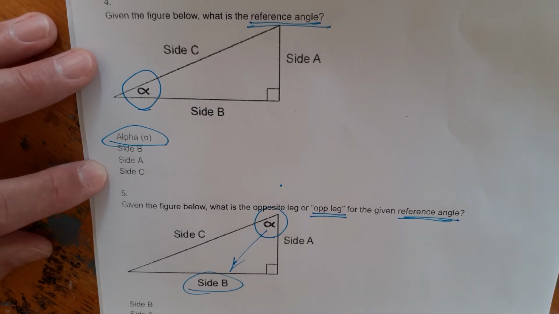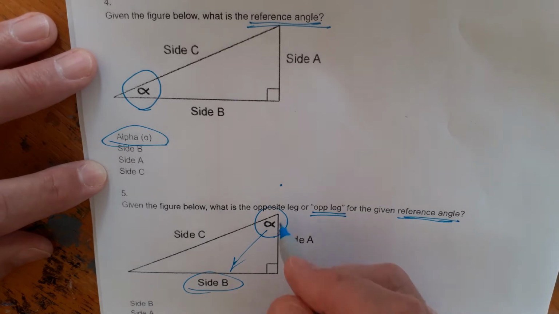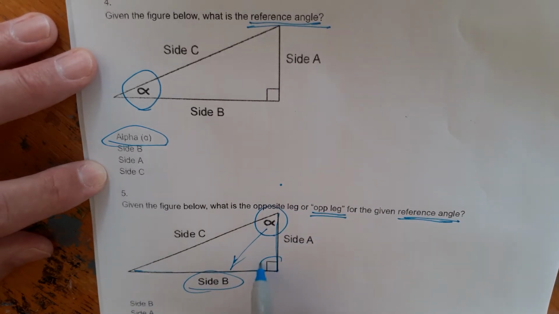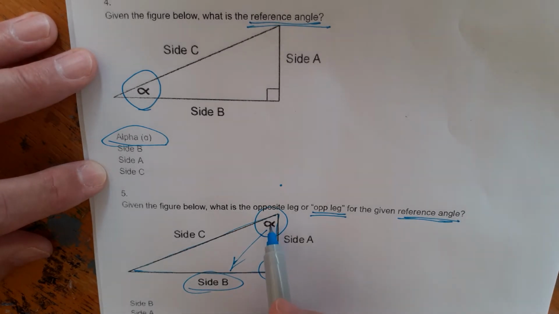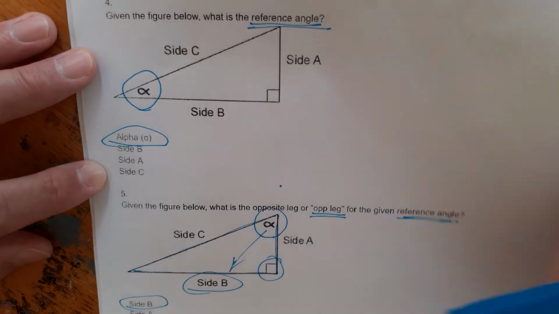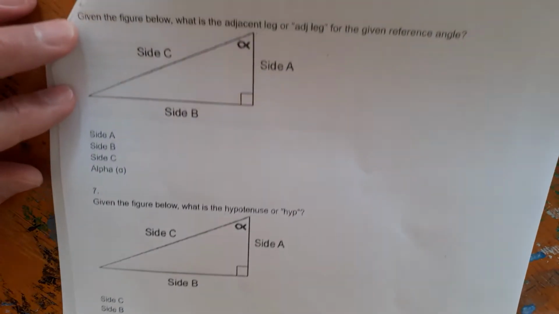Sine, cosine, and tangent involve the locations of these 3 sides, the 2 legs, which a triangle has 2 legs like a human, attached to the largest angle, and the longest side called the hypotenuse. Those are the 3 side names. So here we are, the op leg from the reference angle is side B. They're now going to ask us the adj leg next to the reference angle.